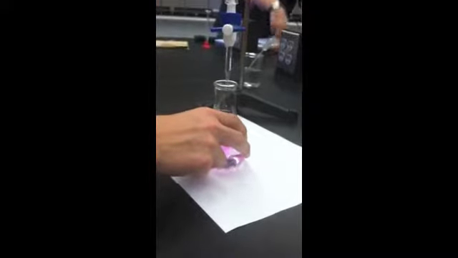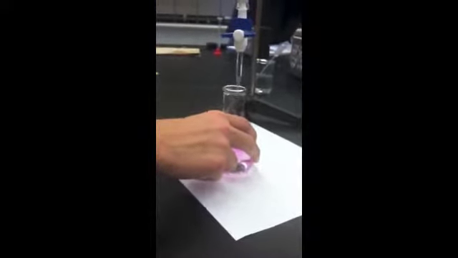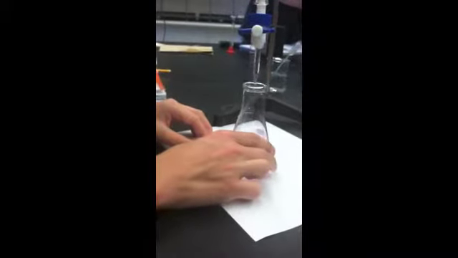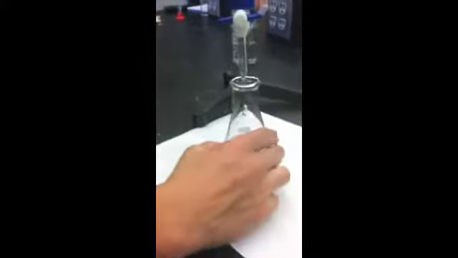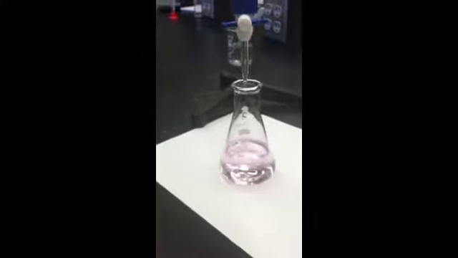Now he's going to release some of the NaOH, gently swirl the flask until it turns a light pink, which you should see soon. Now he's going to record the final.